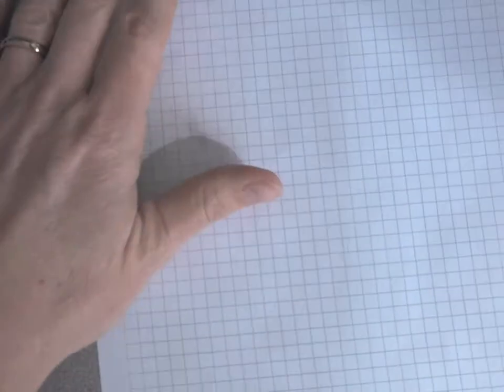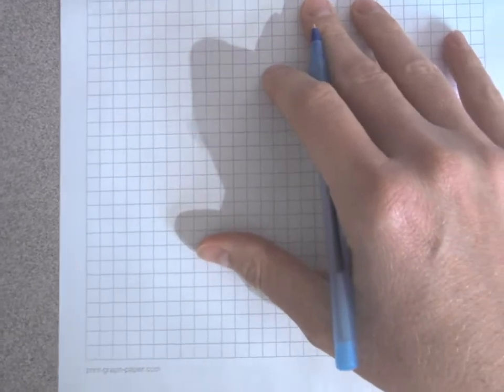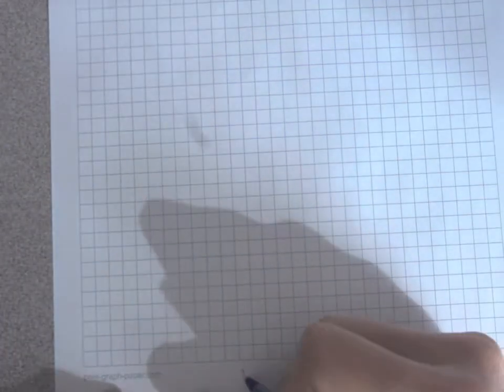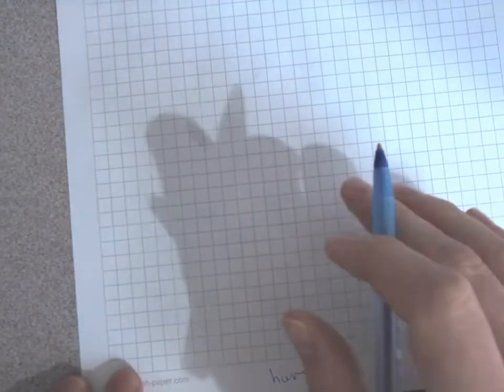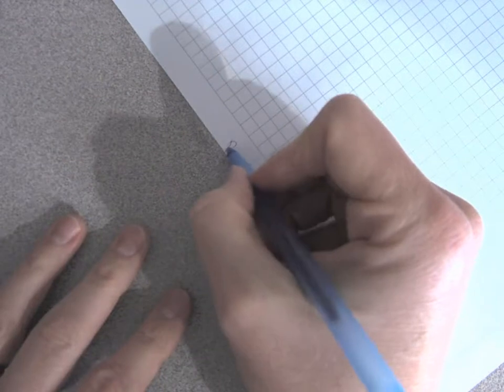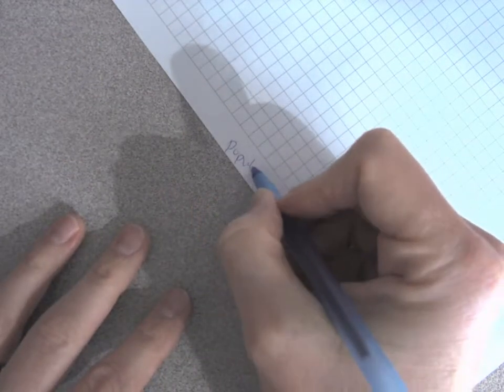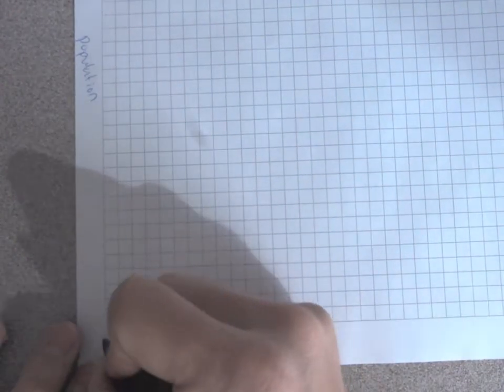Okay, so let's start out with our graph paper here. I will put a link to where you can find this graph paper online. You can print it out. So down here we have hours, and up here on the y-axis we have population. But remember, we're doing humans and zombies, so we're not going to put zombies or humans. It's just population in general. We'll just leave it kind of generic.